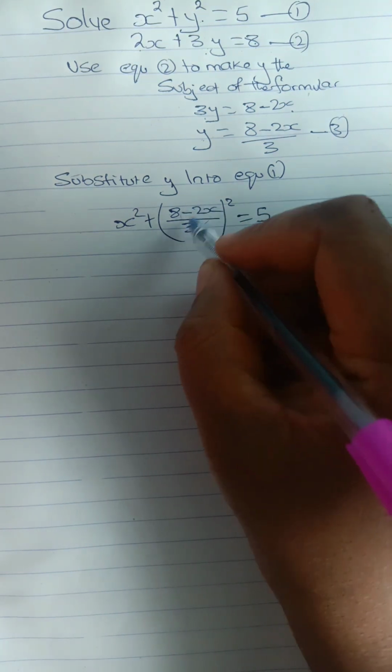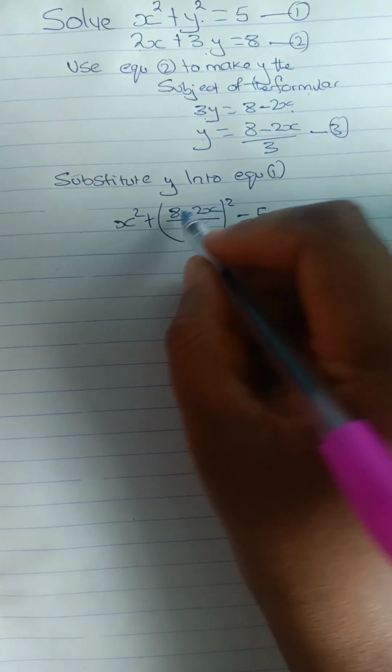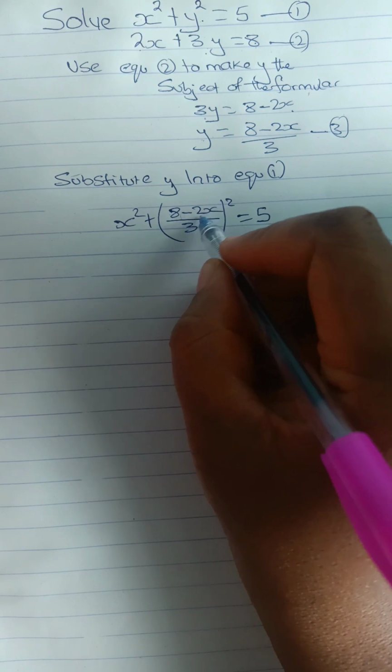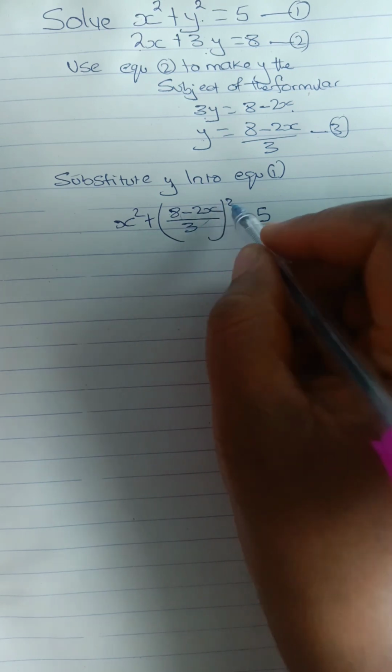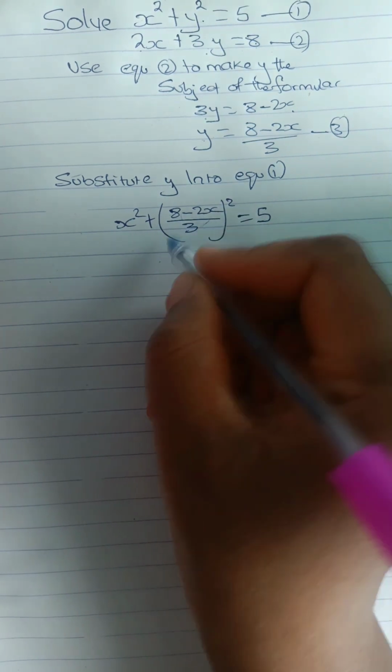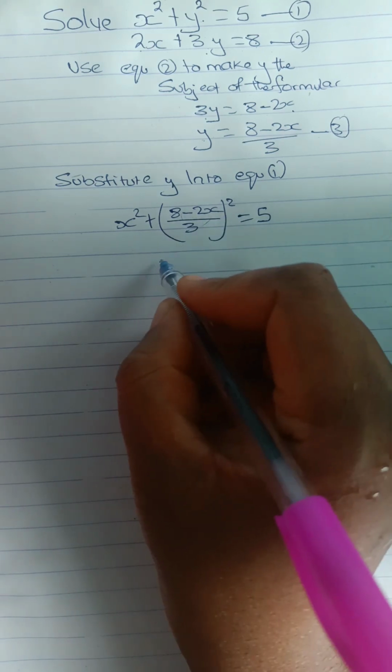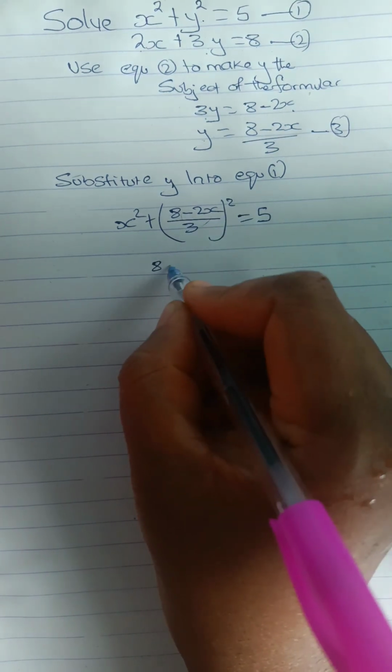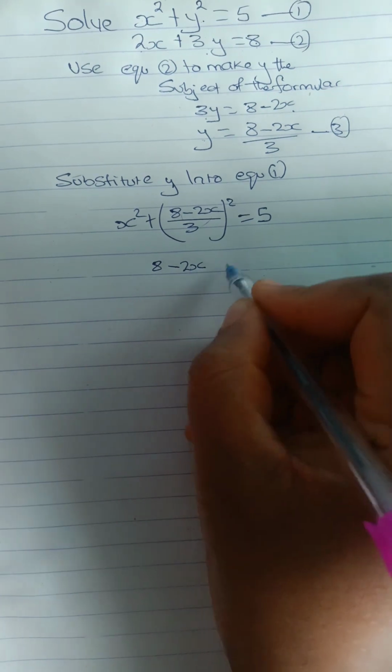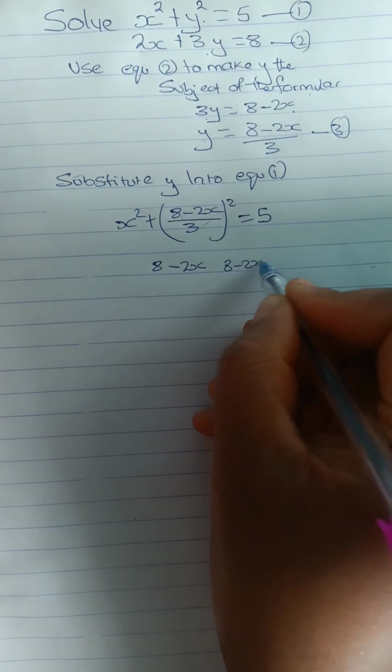To solve this, we have to solve this first: 8 minus 2x over 3 squared. This is how to open it up. It's just saying 8 minus 2x times 8 minus 2x.